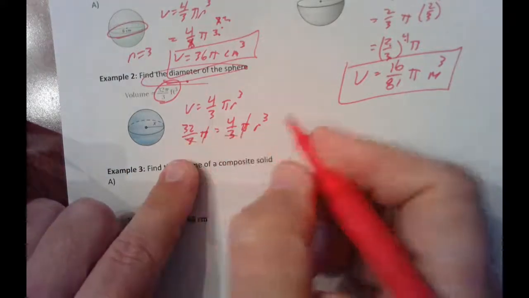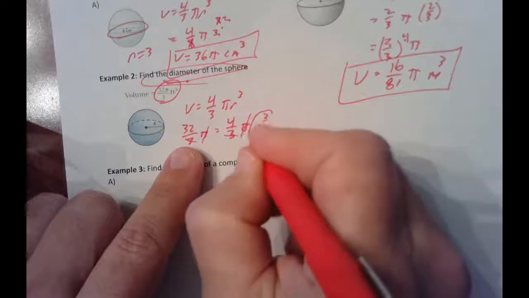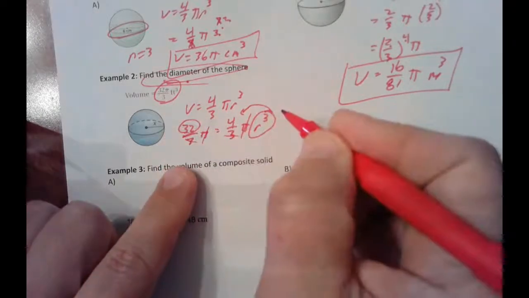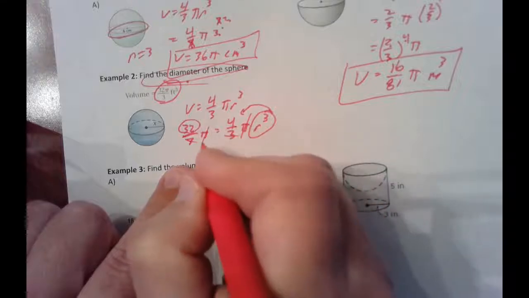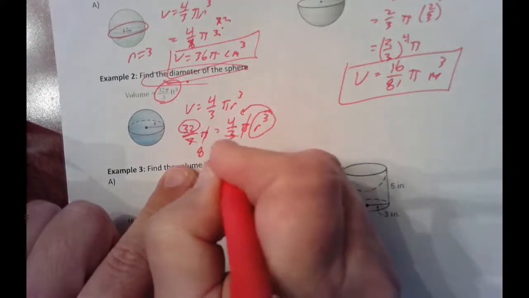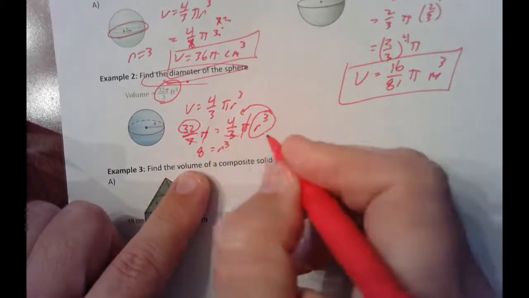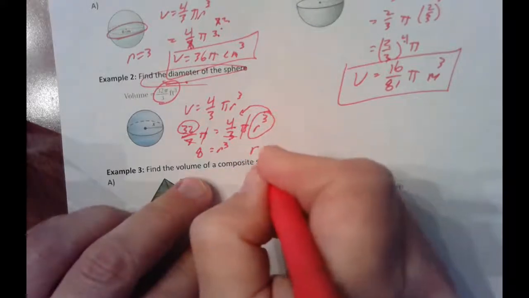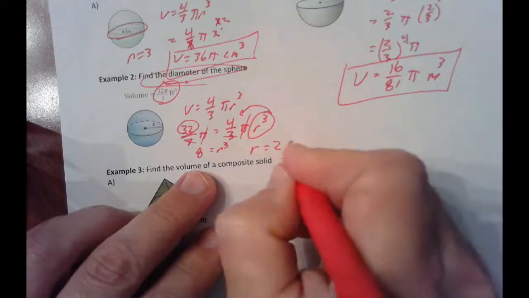They're going to cancel off. So that means that r cubed times 4 has to be 32. Divide by 4, divide by 4. So then I've got 8 is r cubed. Cube root, cube root. So what times itself 3 times is going to be 8? Well, that's going to be 2.